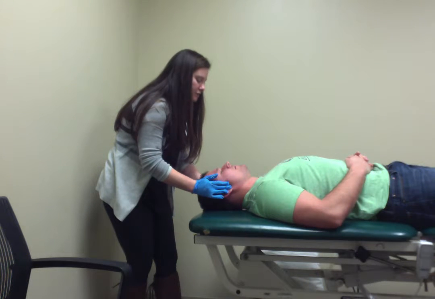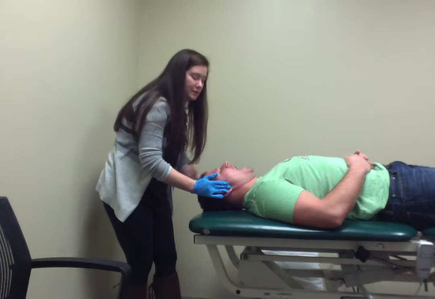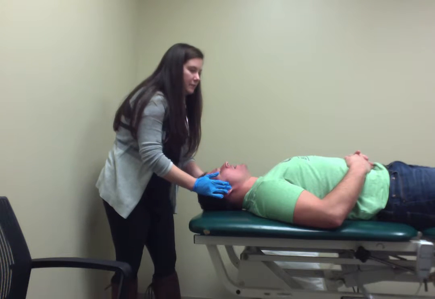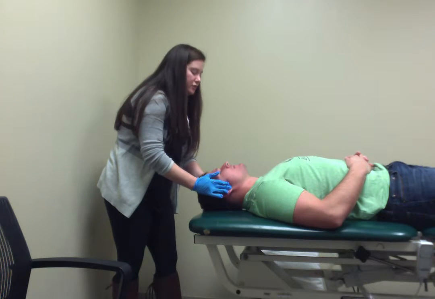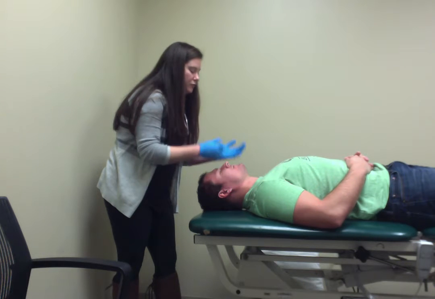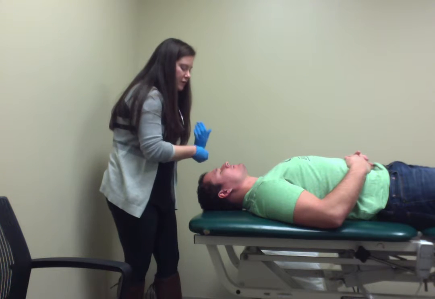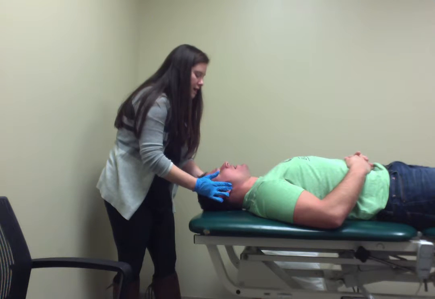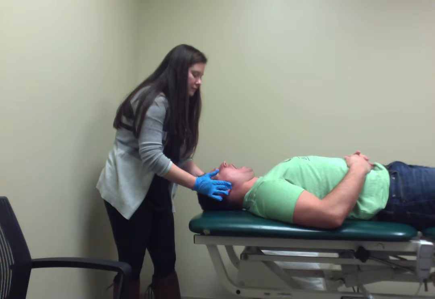And then have your patient slowly open, listening and feeling for any clicks or crepitus. And go ahead and relax back down. So when you're palpating as the joint's opening, you should feel the condyles move posteriorly on your fingers. With Gary here, go ahead and open slowly. I don't hear any popping. I don't feel any kind of popping.